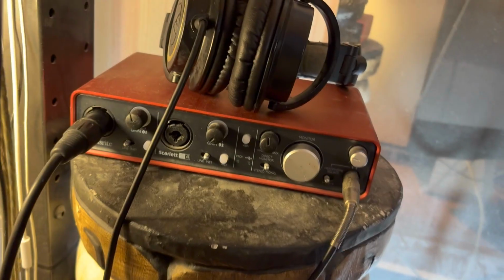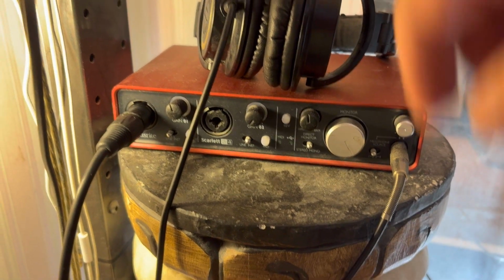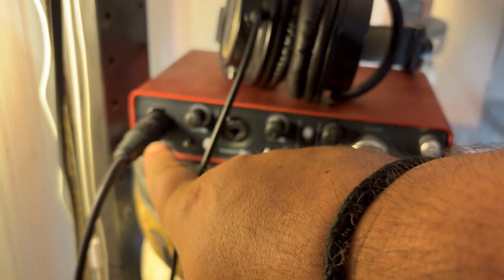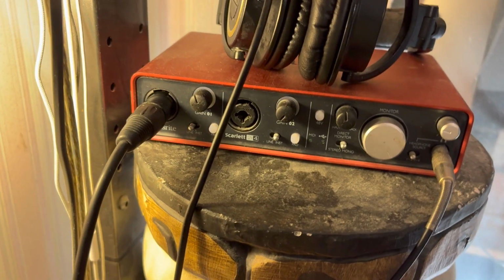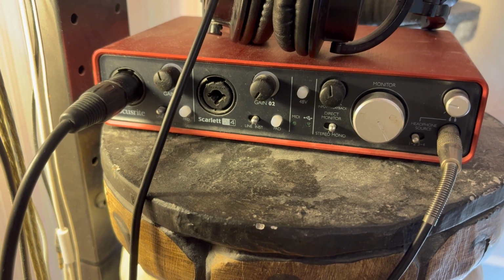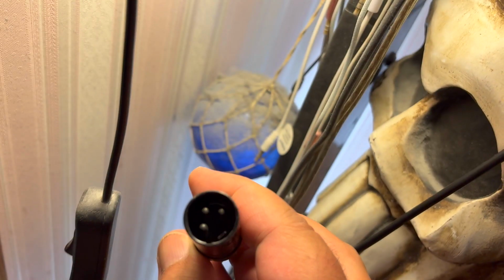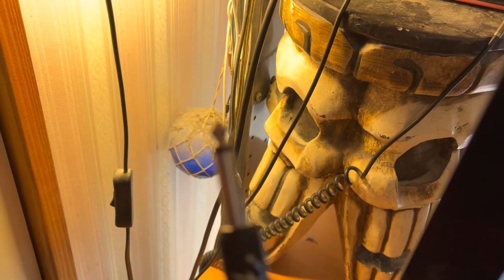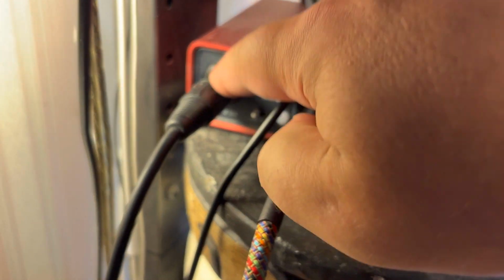I plug in my instruments to this external audio interface. This is a Focusrite Scarlett, a very cheap one, but it does the job. It has 2 inputs. You can connect one microphone or guitar or bass here, and one here. This is called a combo port. It takes both these XLR microphone cables and this 1/4 inch. So here you have a typical microphone cable with 3 pins. This is a normal instrument cable you can use to connect the guitar. And now I can record, for instance, guitar here and voice there.